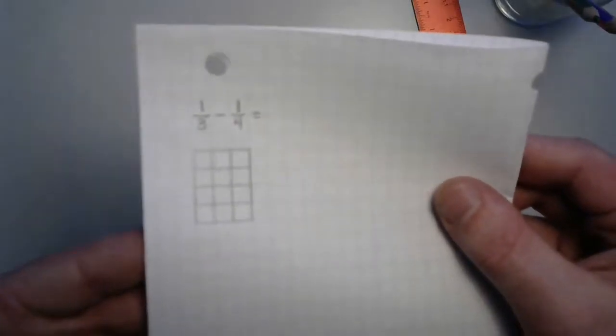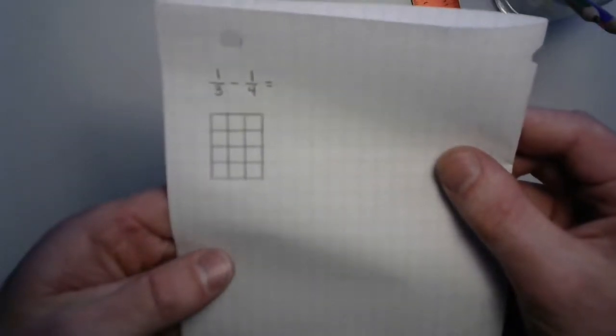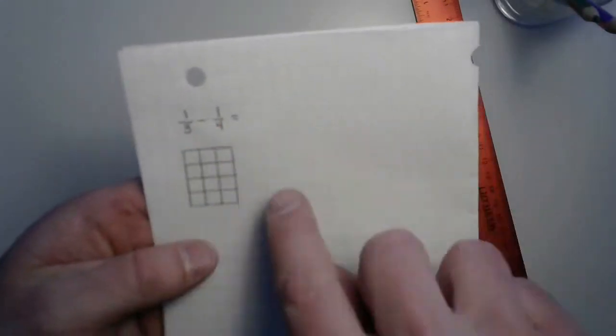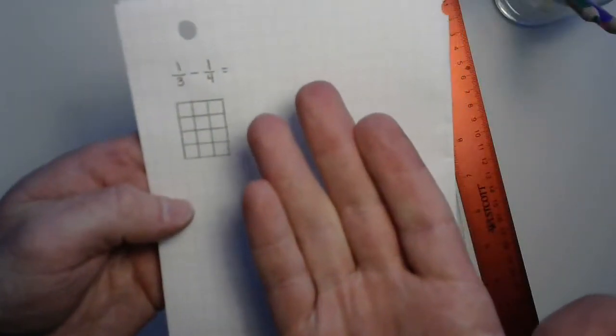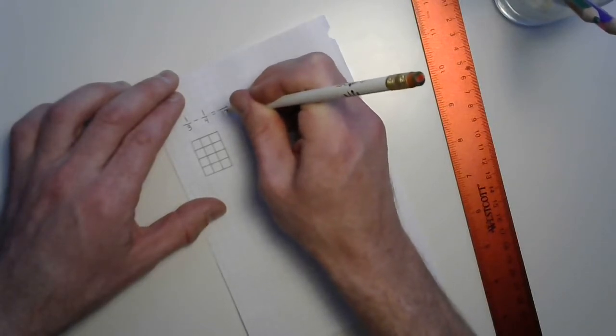As you can see, we have a rectangle, 3 columns, 4 rows. And how many pieces total? The same as last time, 12. And that is something we can write down right now.